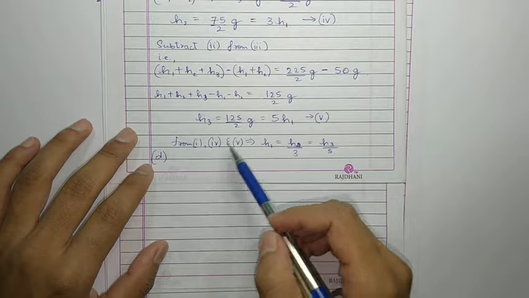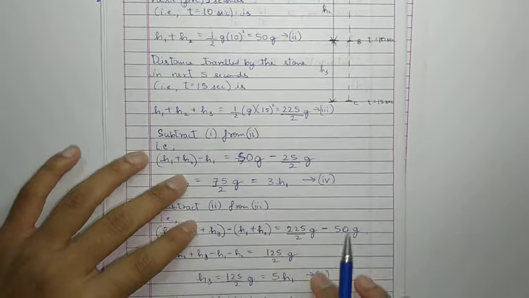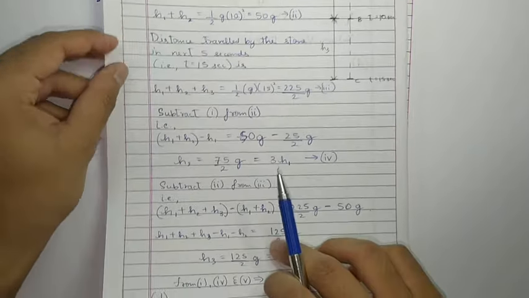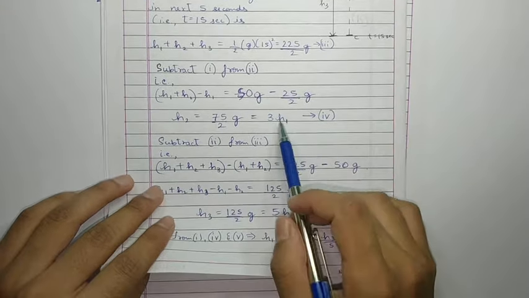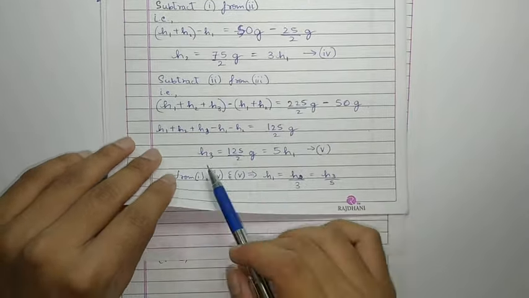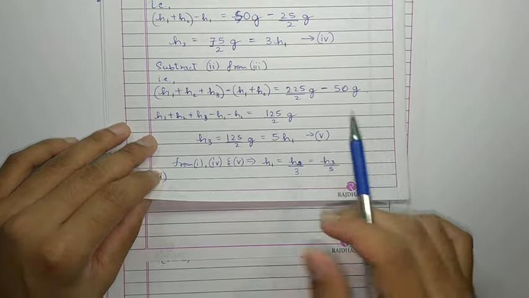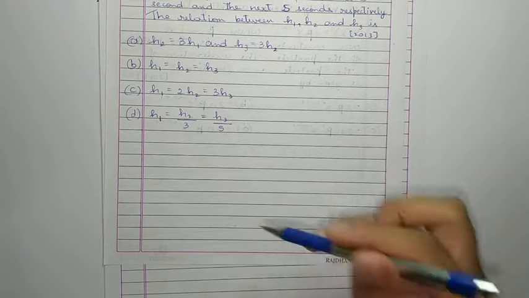So from equations 1, 4 and 5: equation 1, h1 = 25/2 g. Equation 4, h2 = 3h1. And equation 5, h3 = 5h1. We get h1 = h2/3 = h3/5. So 22 is option D.